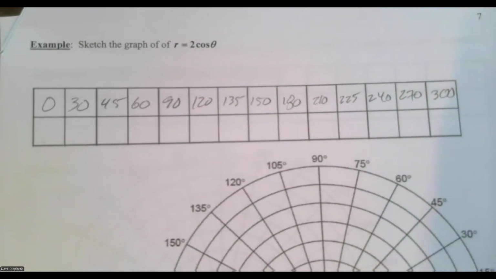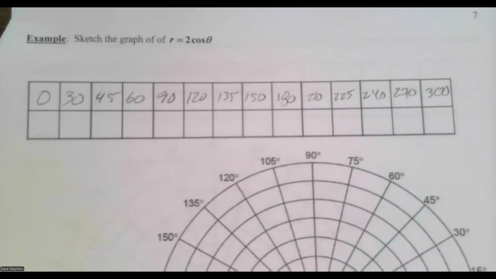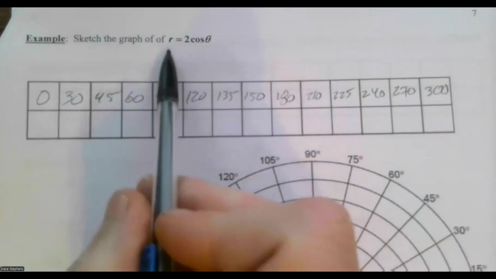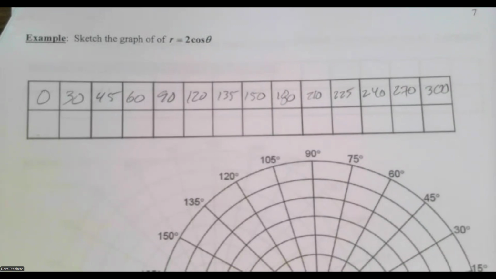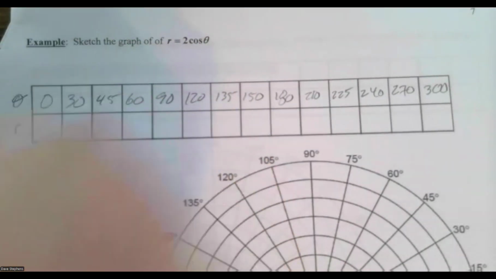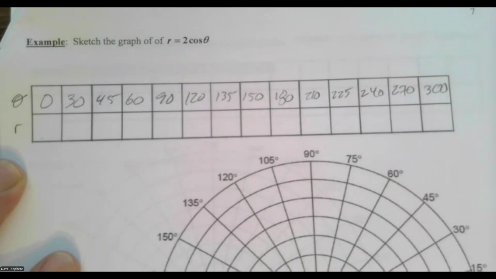We're missing 315, 330, and 360. That's tough. All right, so r equals 2 cosine theta. Here's our theta, and we've got to figure out what r equals.